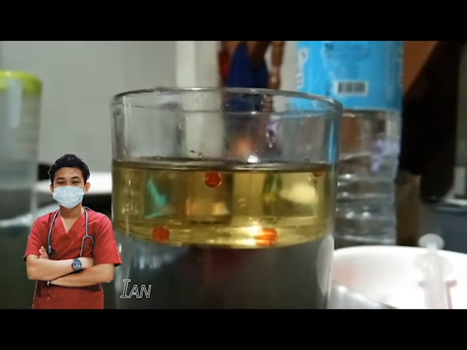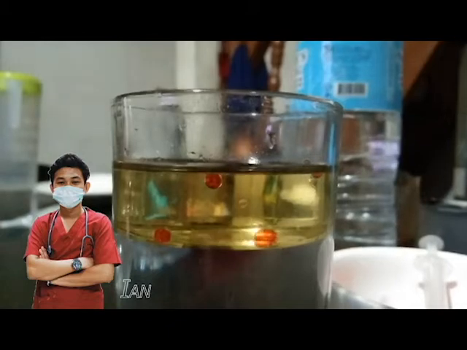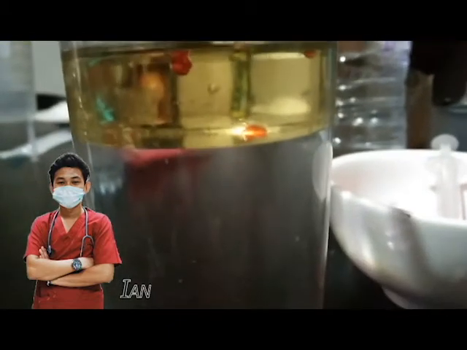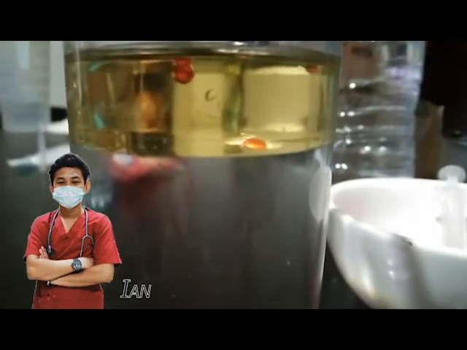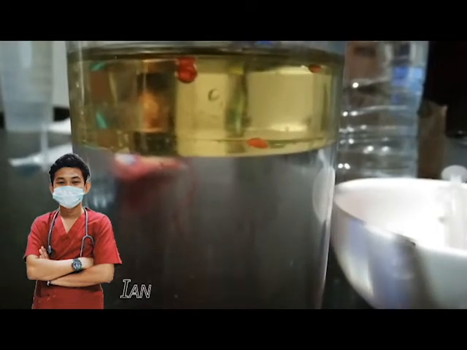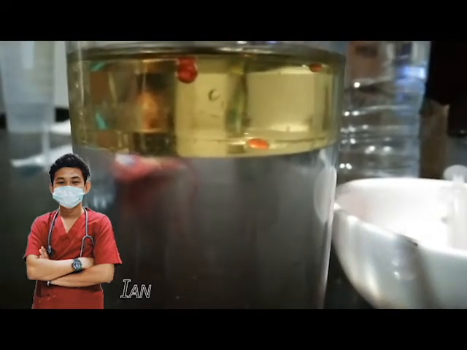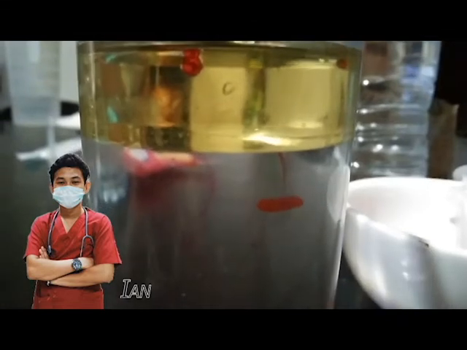Since water and food color are both polar molecules, food color is soluble in water and can mix and scatter. The moment the food color comes in contact with the water due to the eventual pull of gravity, the food color diffuses as it is polar and soluble in water.